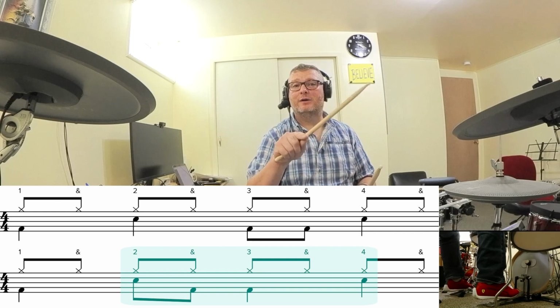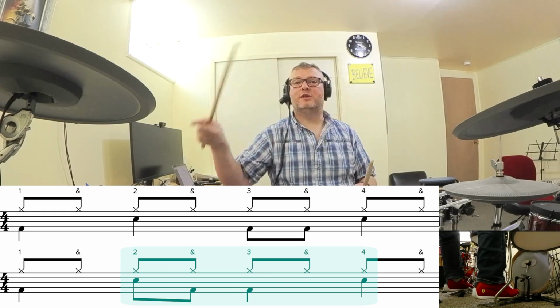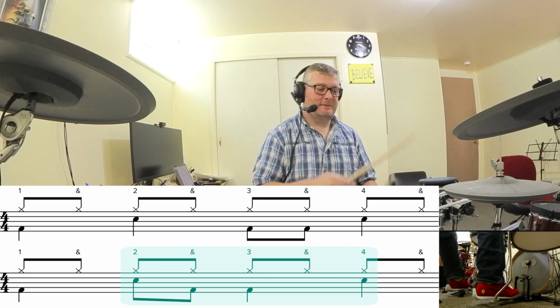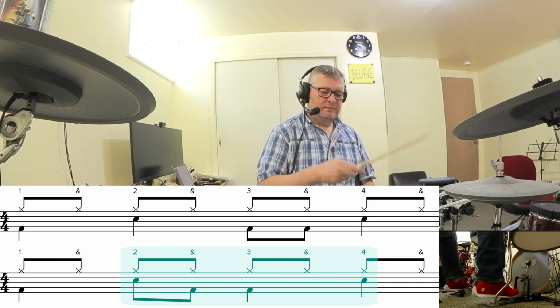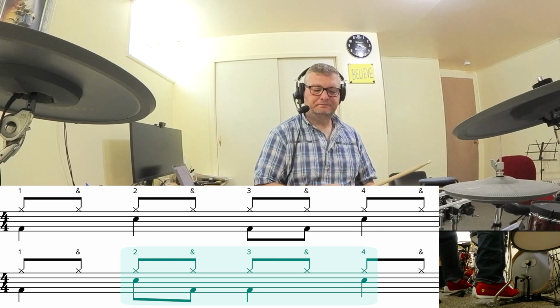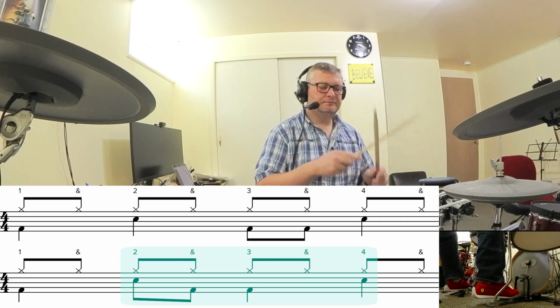And then you've got the hi-hat on its own that's just before the second snare. That sounds like this. So you see how that fits together.